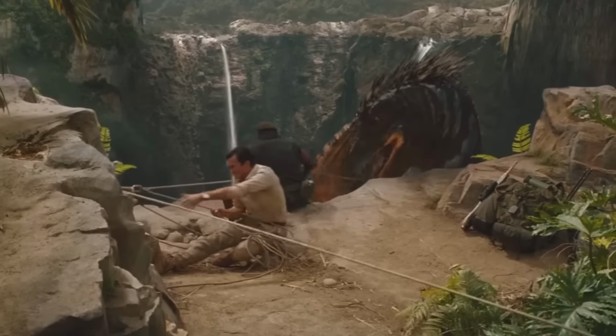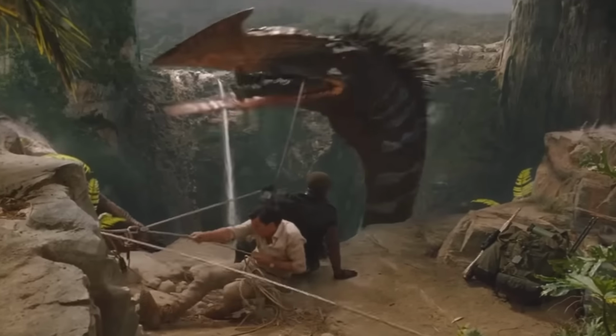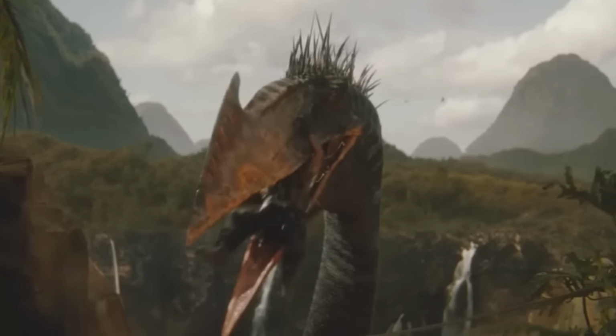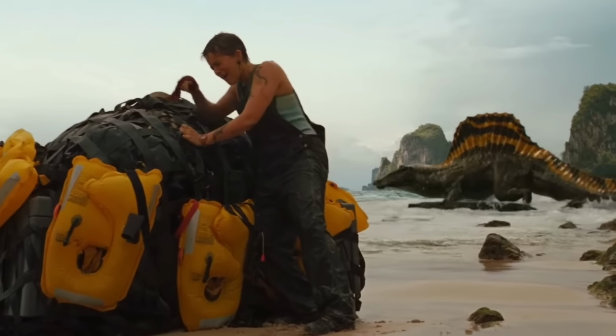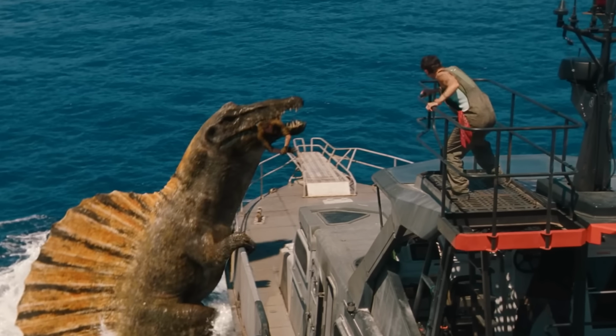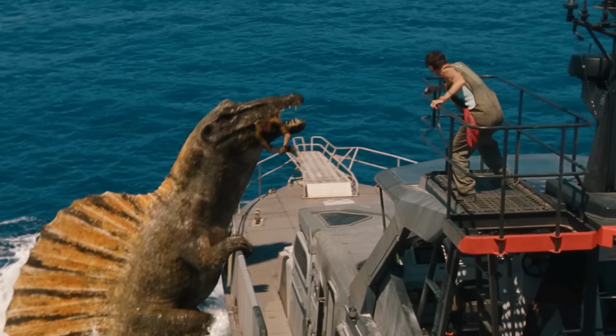I personally believe Leclerc's death by the Quetzalcoatlus to be one of the most original and chilling moments in the movie. Nina getting pulled into the water by the Spinosaurus was definitely a highlight for me too, and I already talked about how much I enjoyed Bobby meeting his end. That was all cool in my personal opinion.